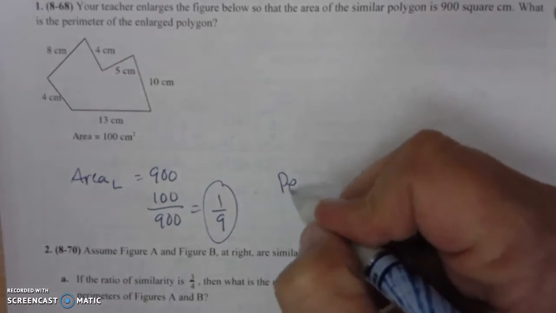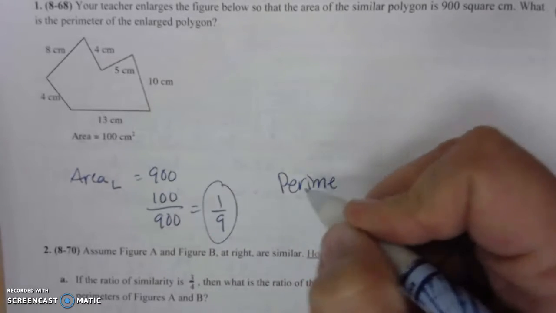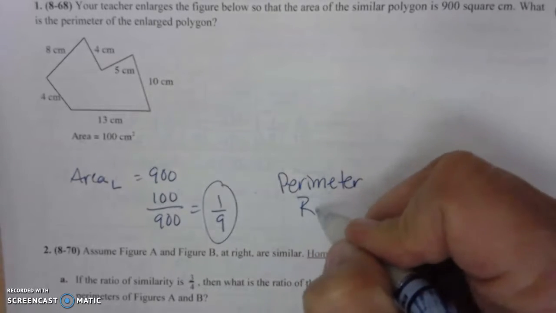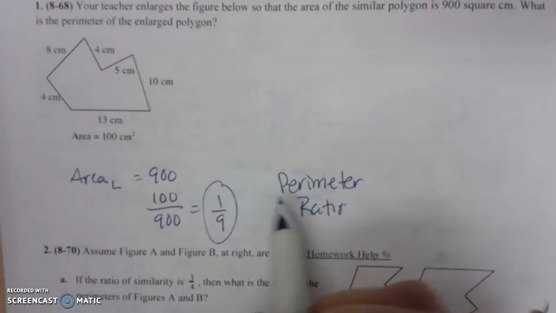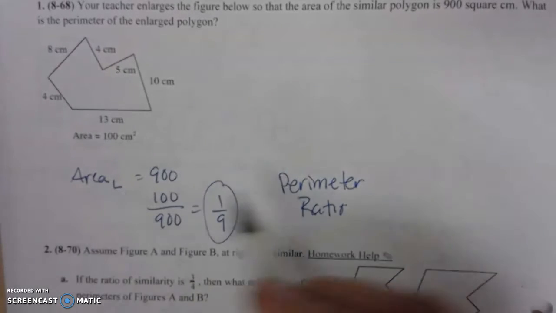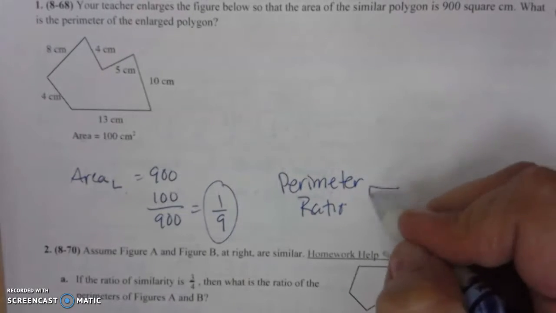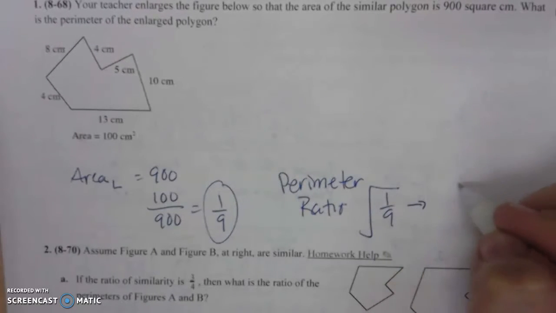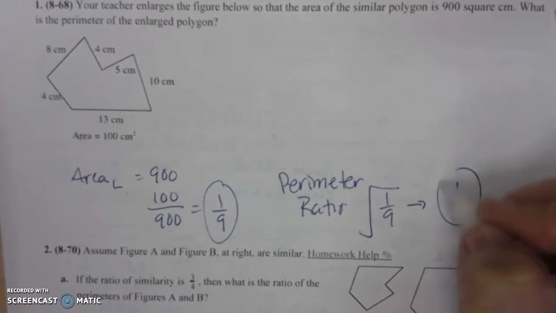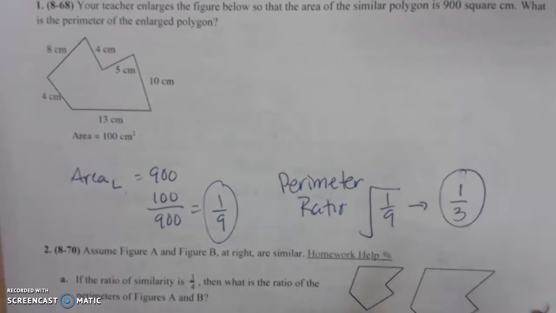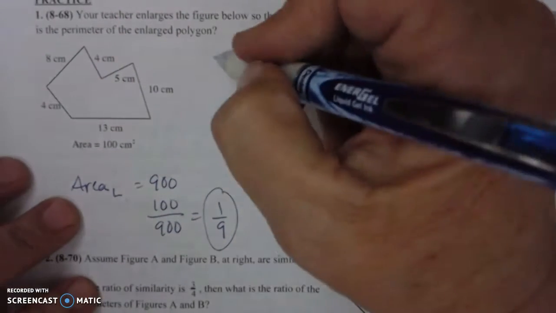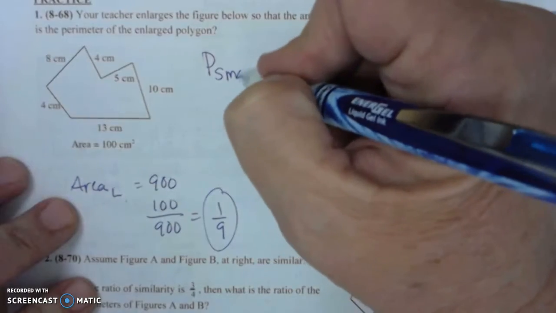So then what is the perimeter ratio? If I have the area and I'm going back to perimeter, I'm going to take the square root of 1/9, and that equals 1/3. So this is my perimeter ratio. And why is that important? Because I can find the perimeter of the small figure.